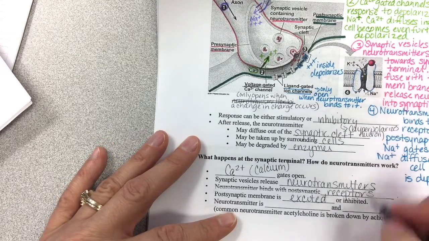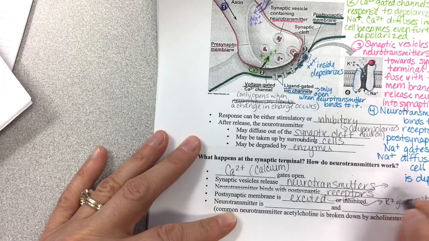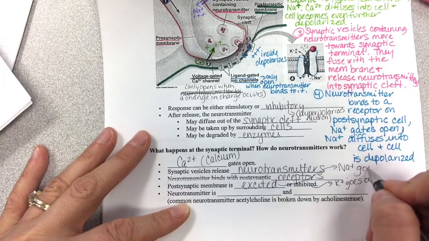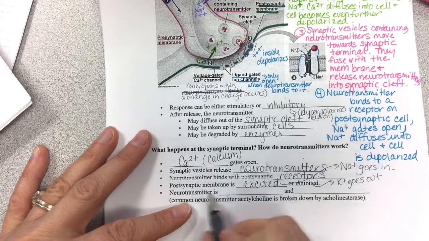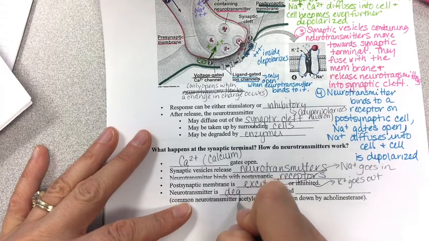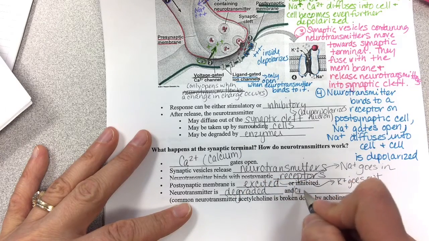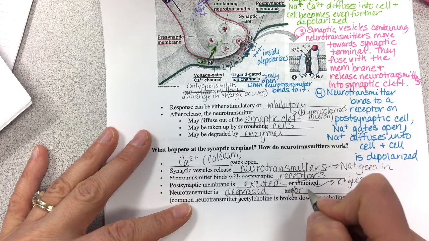So that's how an inhibitory neuron works, potassium goes out; excited, sodium goes in. And then eventually the neurotransmitter is degraded, or, I should put here, recycled.